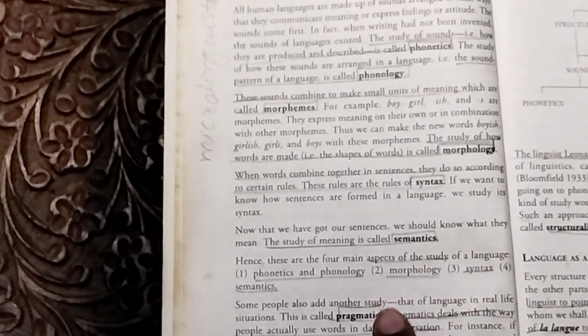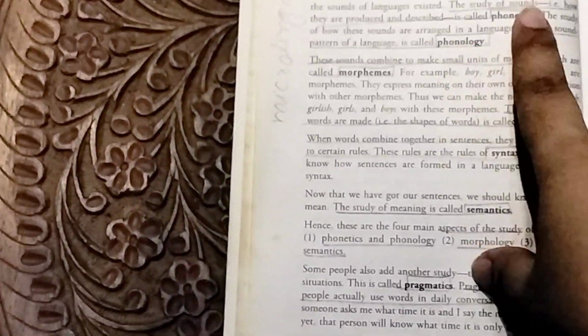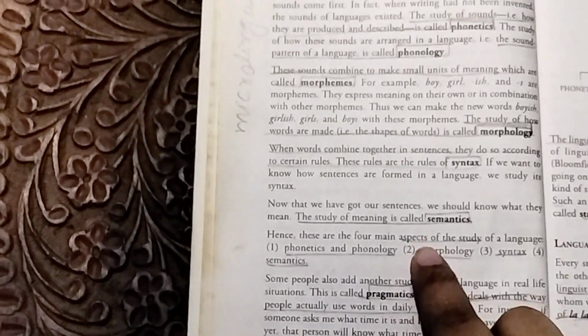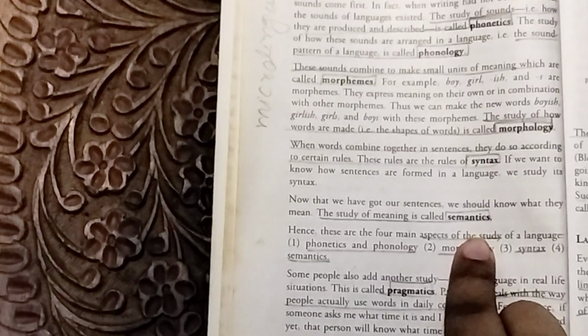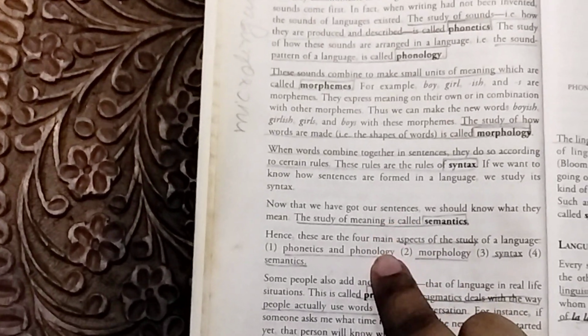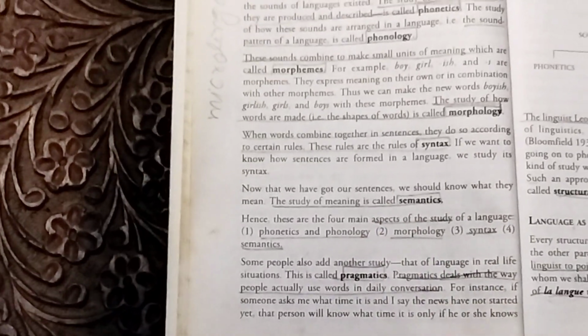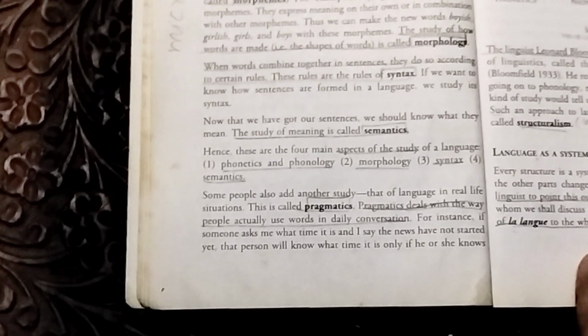Now, these 5 branches, phonetics, phonology, morphology, syntax, and semantics, are the main aspects of the study of language. They are the micro-linguistics. It means that they are the basic part of linguistics. Now we are going to discuss macro-linguistics, the other branches of linguistics.